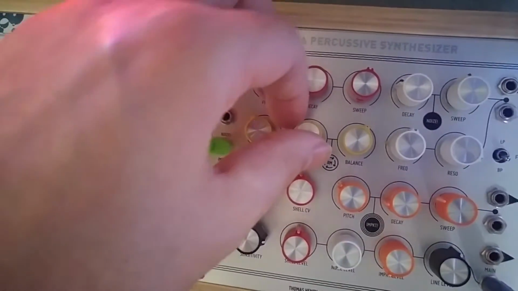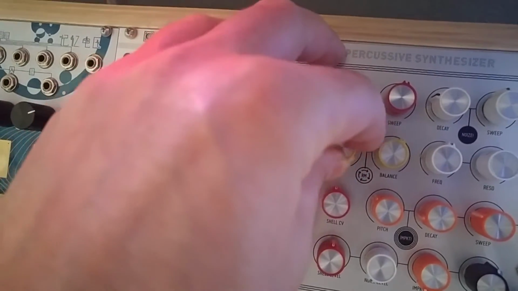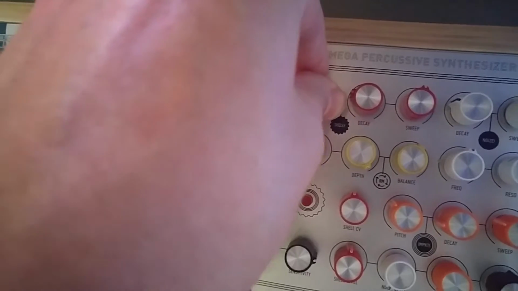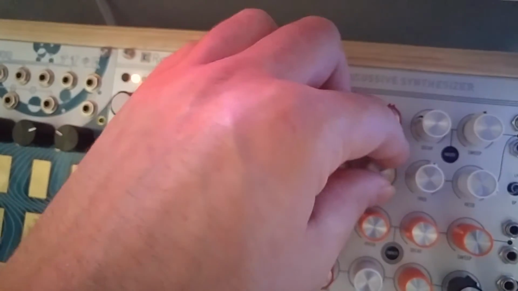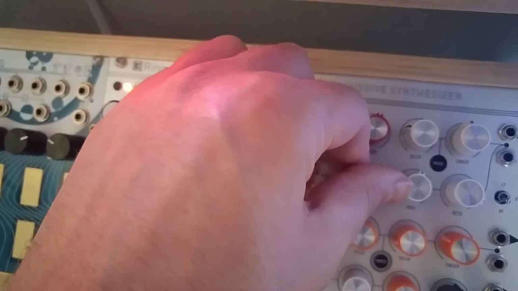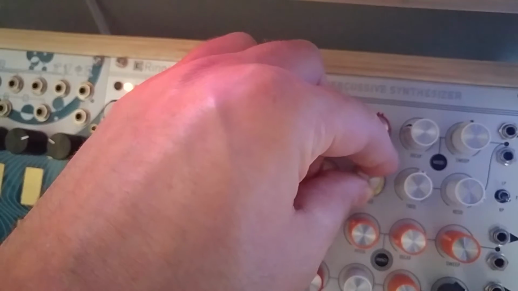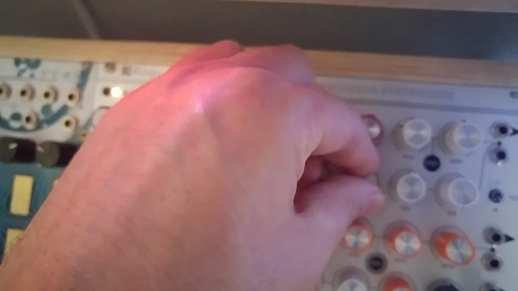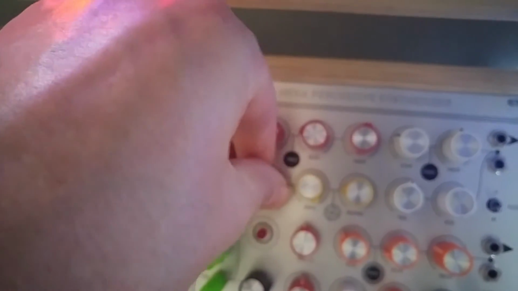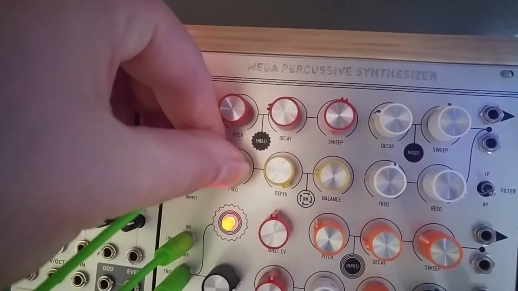Now here we have a ring mod section, which sounds pretty lovely. Here's the amount of ring mod. The balance of the ring mod, I believe, sends the carrier to both inputs. I'm not entirely sure, but it just sort of changes the timbre of the ring mod. And here's the frequency of the modulating oscillator. Focus on the panel, not on my hand.